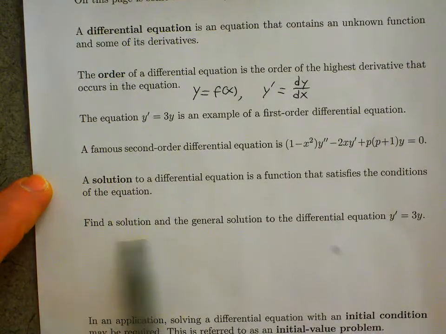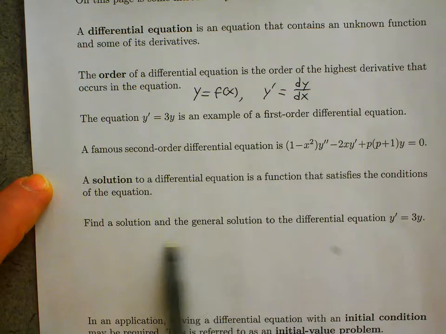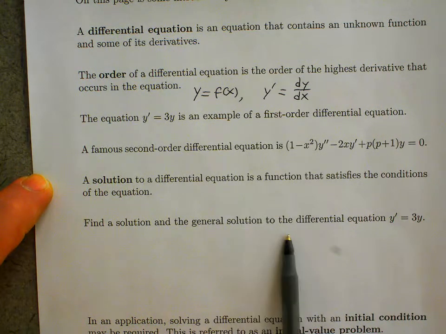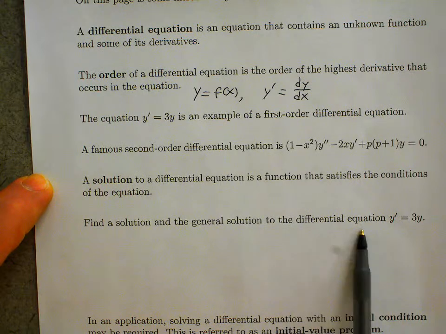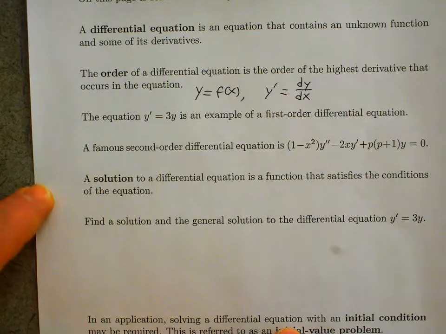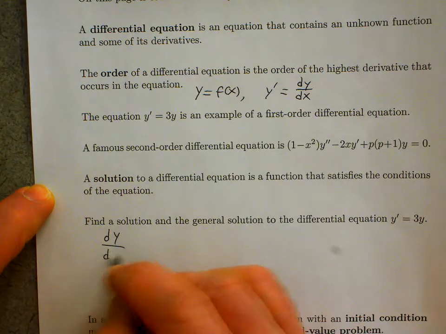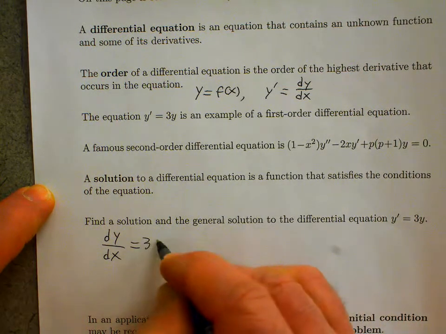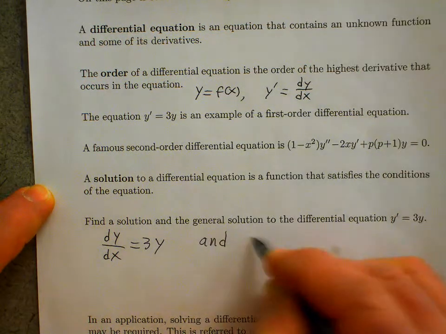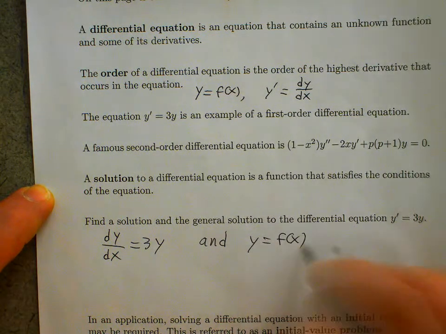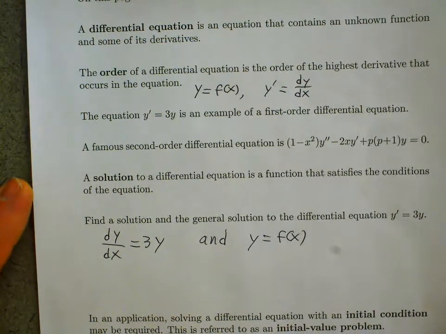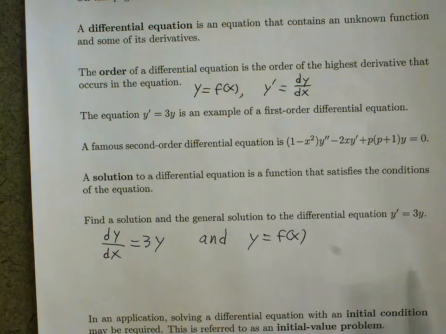So let's look at this example. Find a solution, and then afterwards find the general solution to the differential equation y prime equals 3y. So y prime is just shorthand notation for dy dx, and y is a function of x. Can you think of a function f of x such that the derivative of y with respect to x is 3 times f of x?